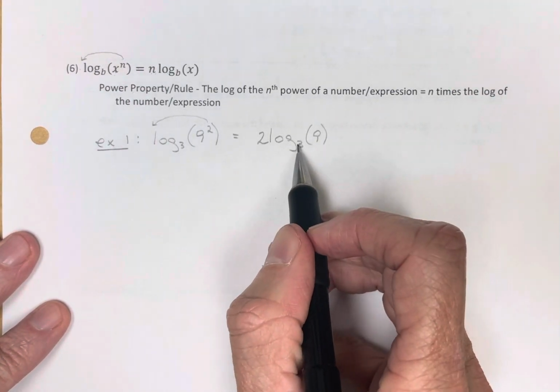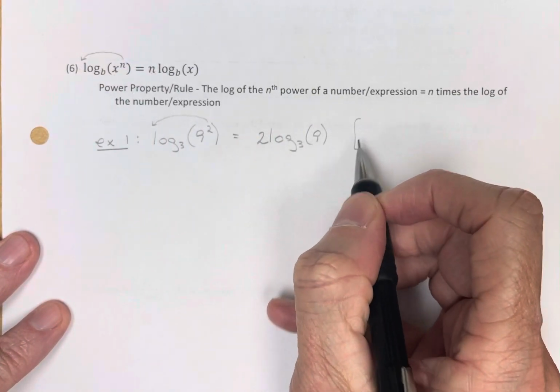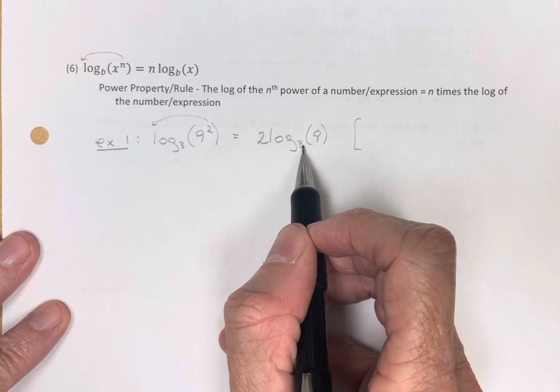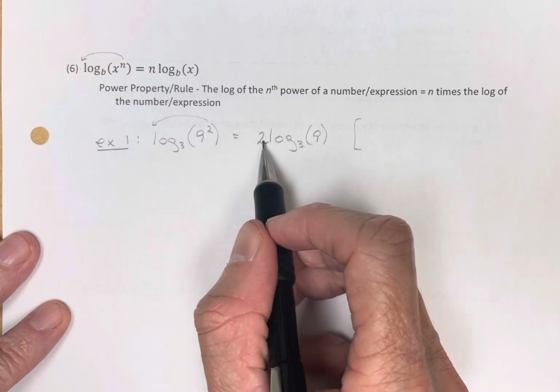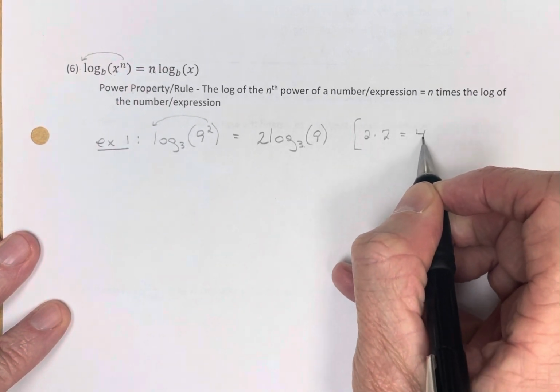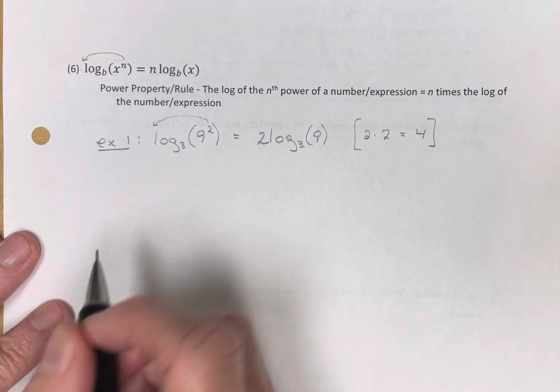And you'll know, of course, the log base 3 of 9 is 2 because 3 squared is 9. So this is 2 times 2, and that answer is 4. If you want to check this with your calculator, you can.